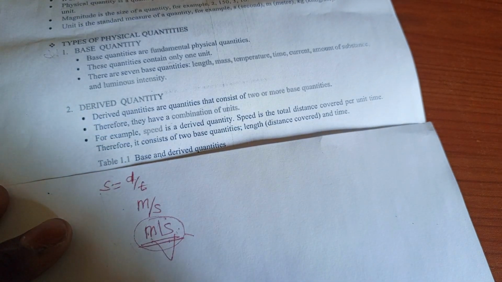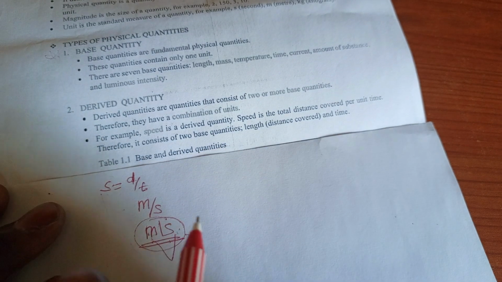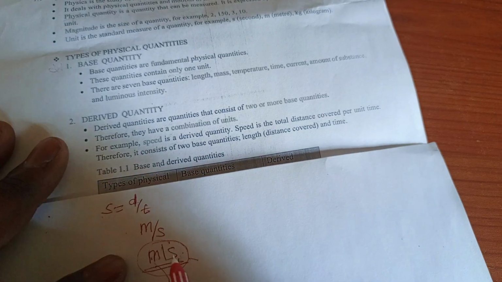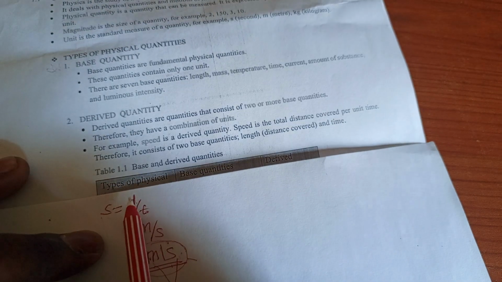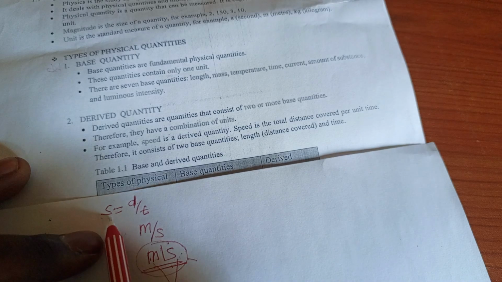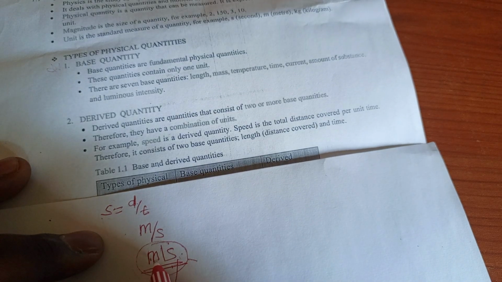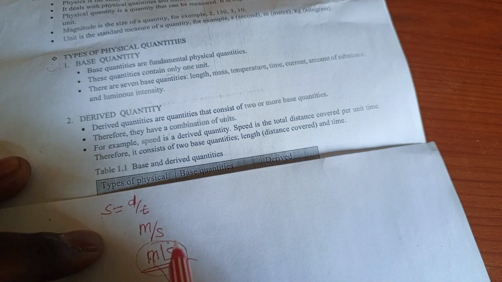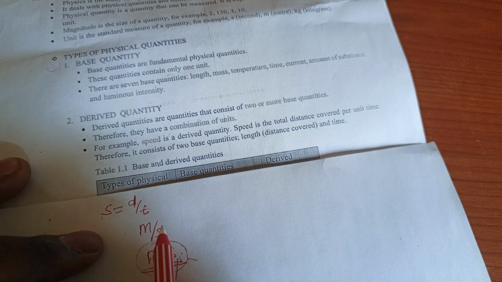So a very good example of a derived quantity is speed, because it's a combination of meter and second, which are the base quantities.